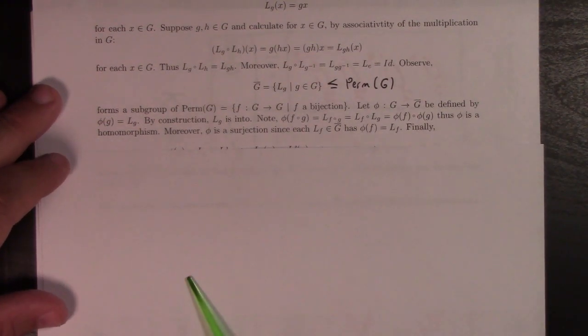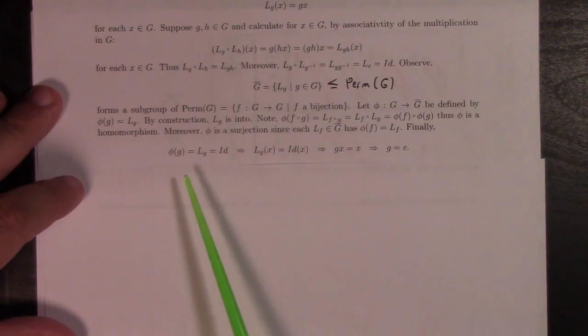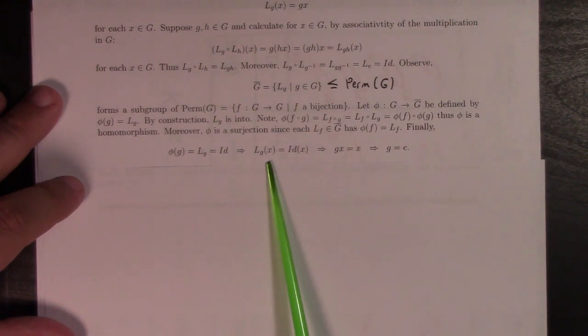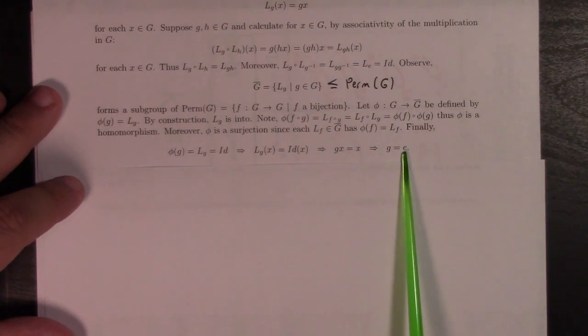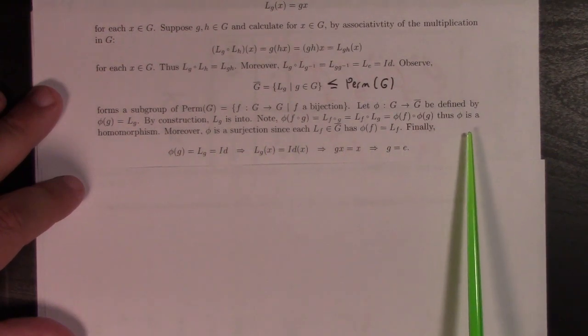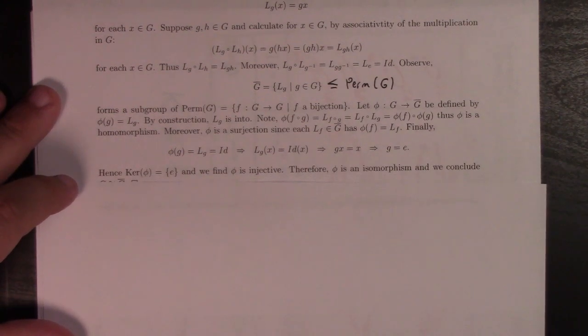That was kind of not surprising. And let's see here, finally, if I have phi of g equals L sub g equals the identity, that implies that L sub g of x is equal to the identity of x, which means that g is equal to e. So what I'm proving here is that this mapping phi has kernel the identity, which proves that phi is injective. So it's surjective, it's injective, it's structure preserving. In fact, it's an isomorphism. I don't believe anything here requires finiteness of the group.